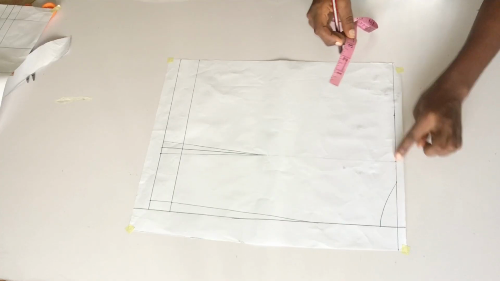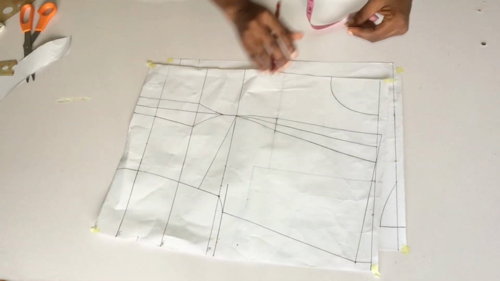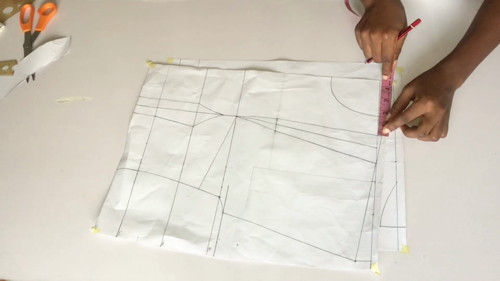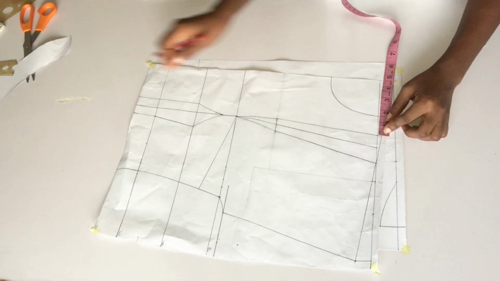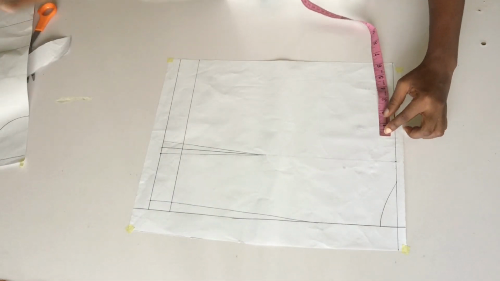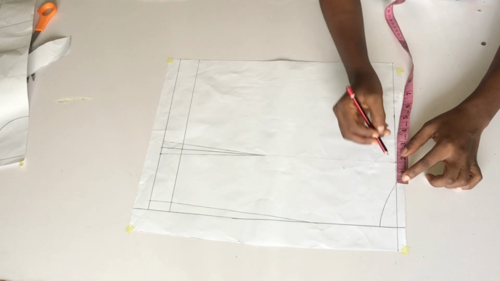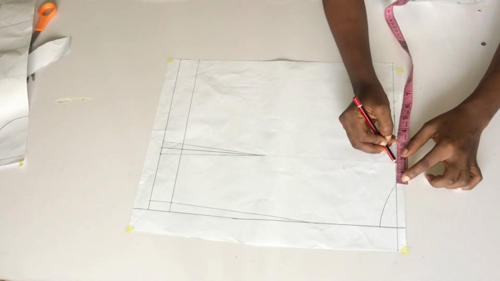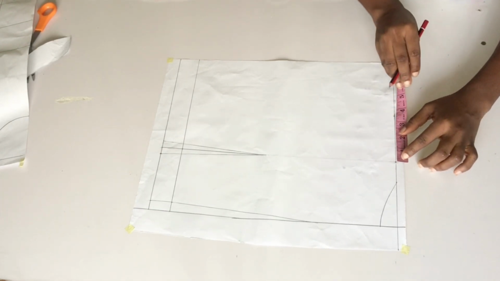The next thing I'll do now is to go out by 1.5 inches from the neck width. This is because I want this part of the front and that of the back to match. So measure what you have in between the neckline there. Mine is 1.5 inches, so I'll mark the 1.5 inches.